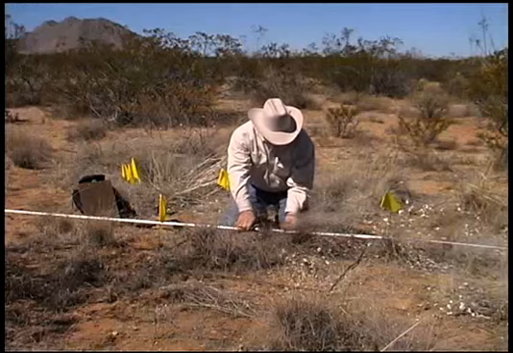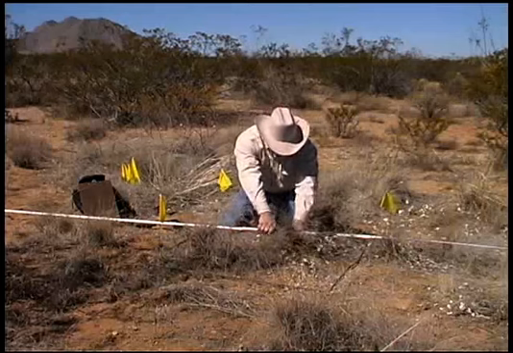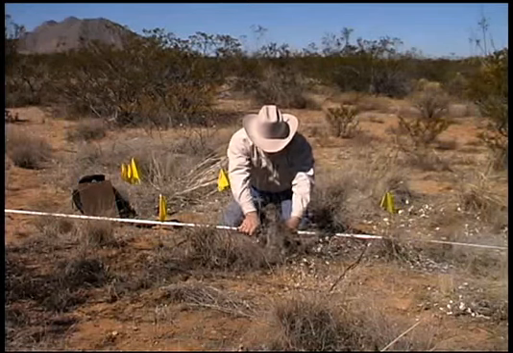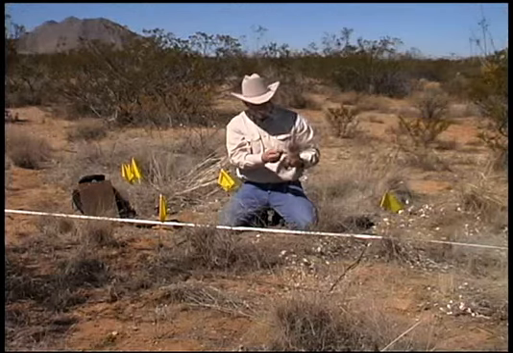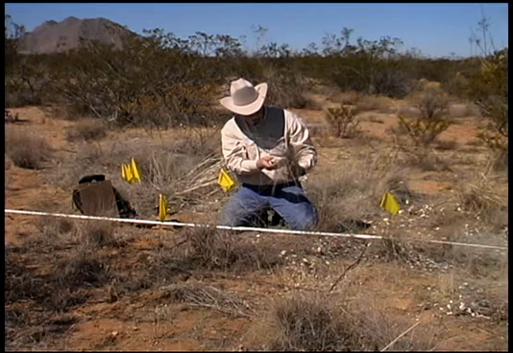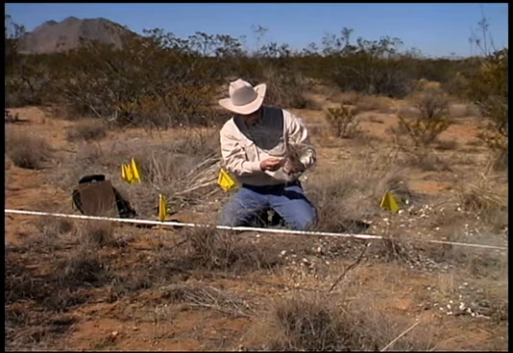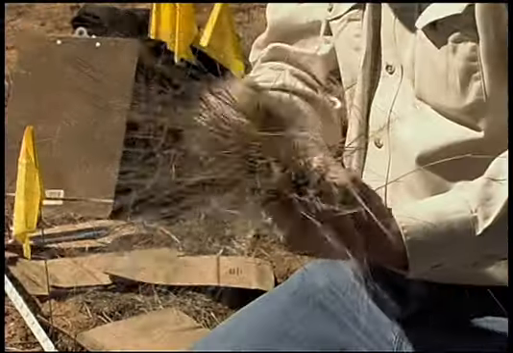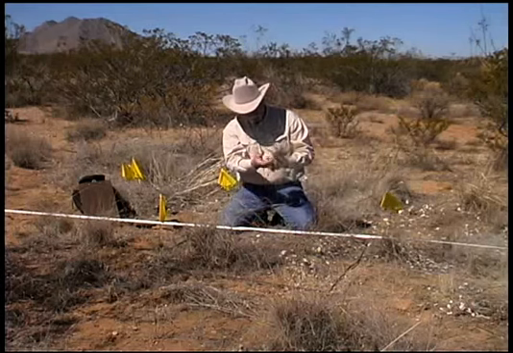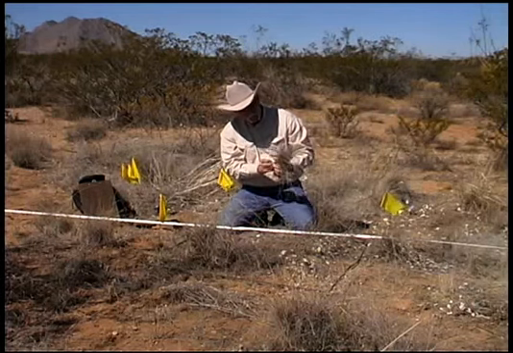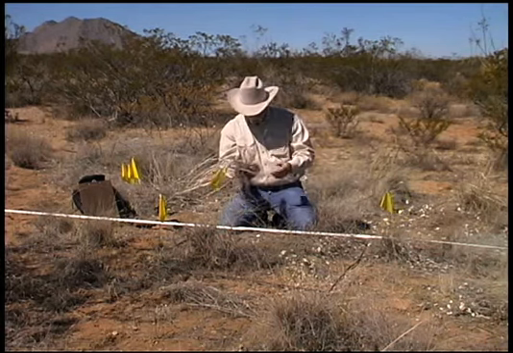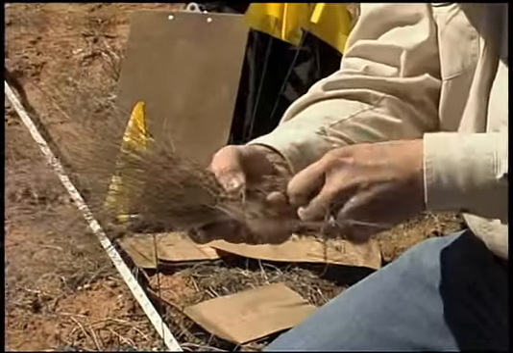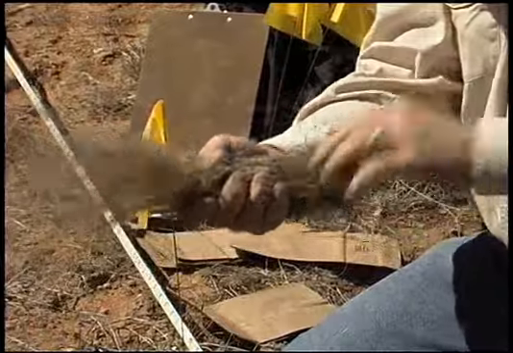Again, the measure that we're after here is annual production. So clip it to the ground. Again, separate out the obviously dead old material that wasn't last year's production. Color again is a good estimator of that, a good way to separate that out. Some plants that really works well, some it's a little more difficult. Get all the litter out of the base.